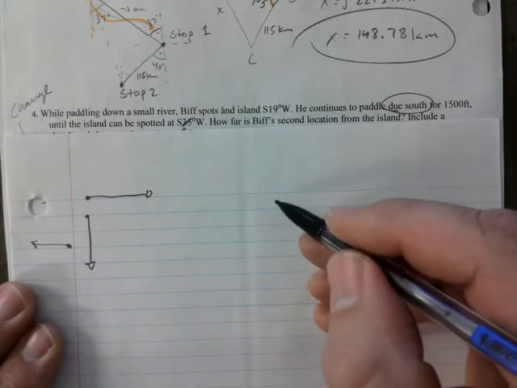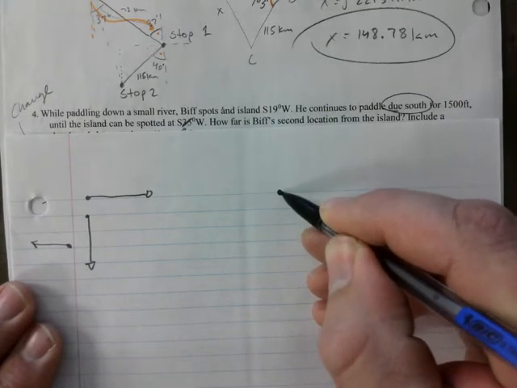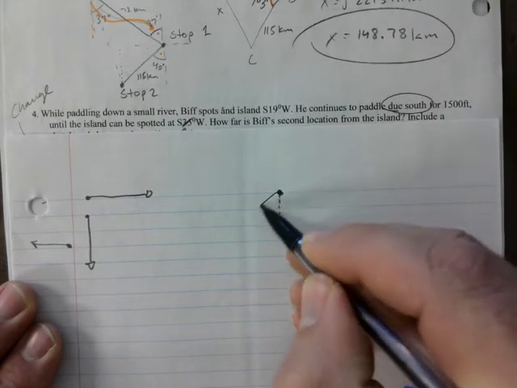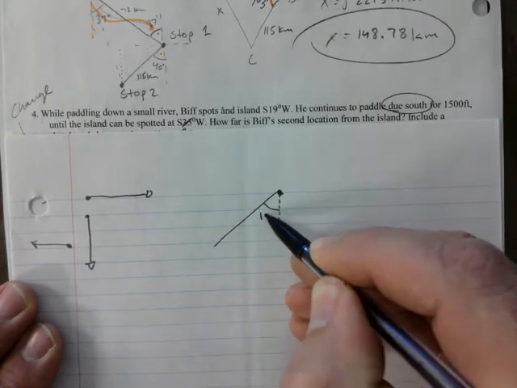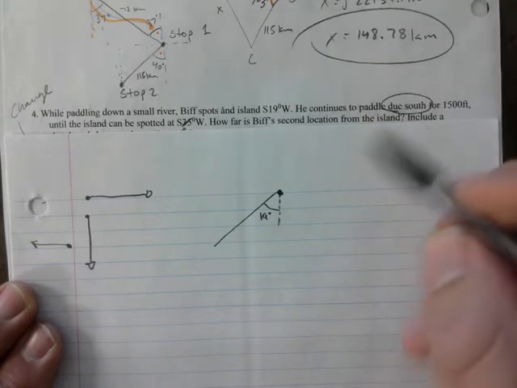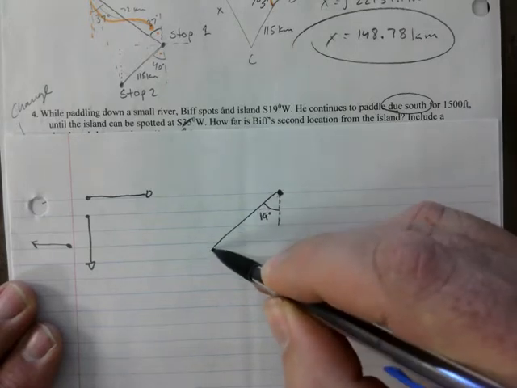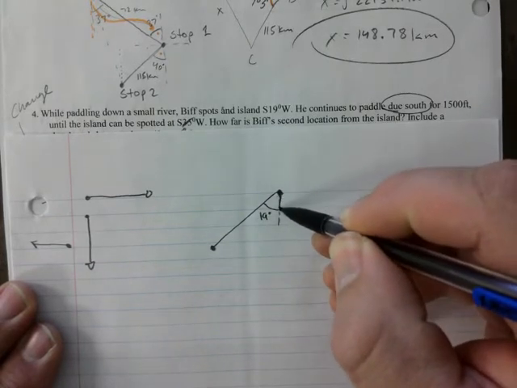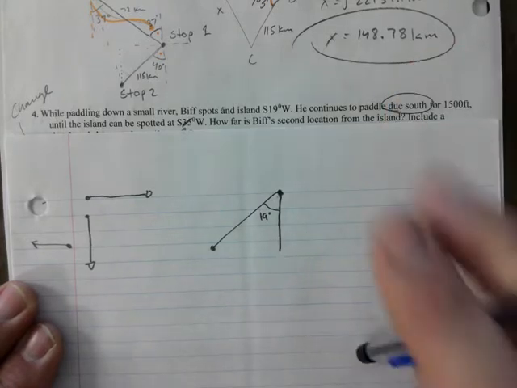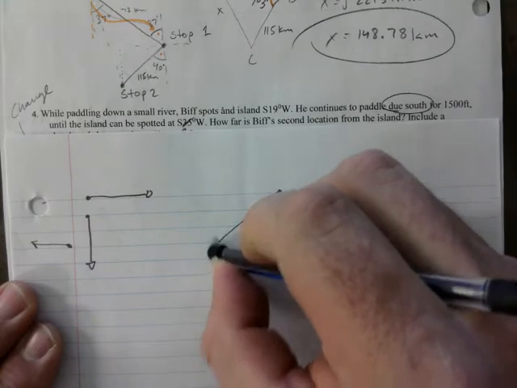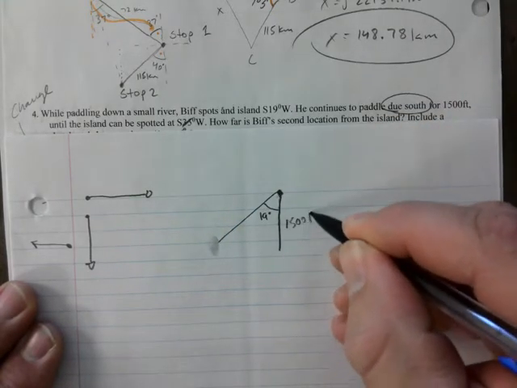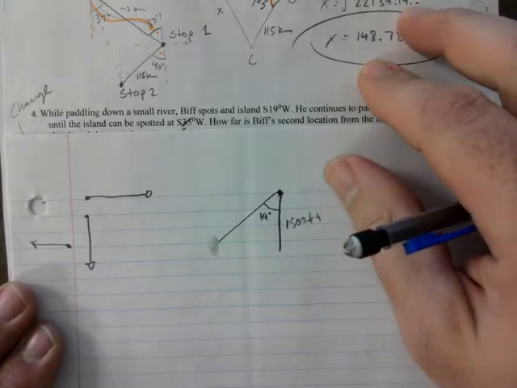So if you feel like you're going down the small river, and then you spot an island that's south 19 west, right? So this is your 19 here. And it says continues to paddle due south. That means that you're seeing the island, but you keep going straight down the south line, right? Actually, I went a little bit too far here. So I'm going to have to adjust. And that's part of learning, right? For 1,500 feet, and then you spot the island that, is it 80, right?